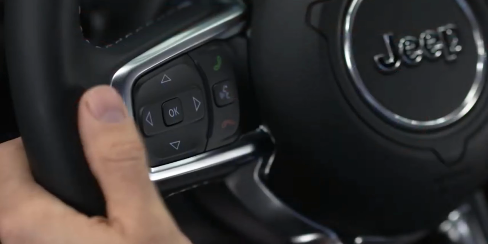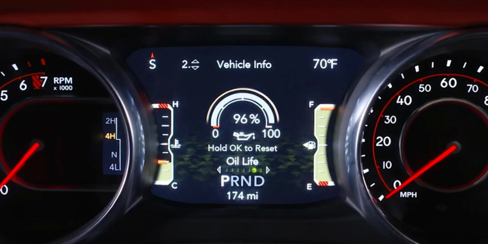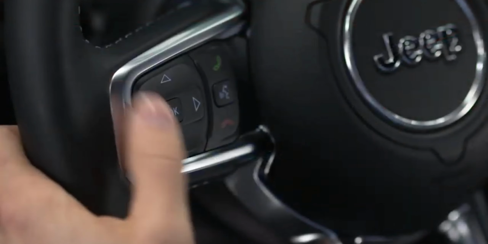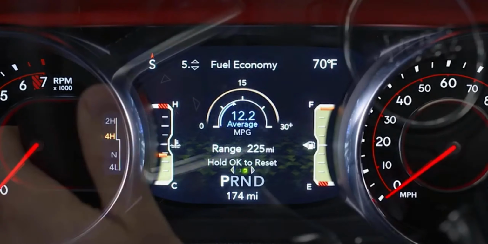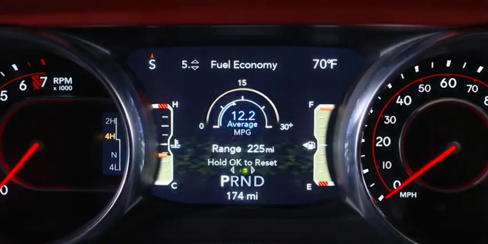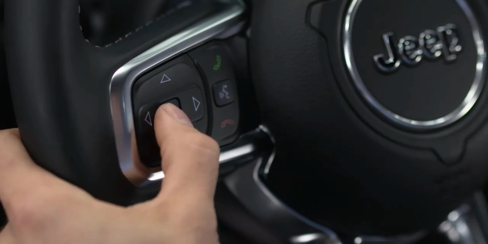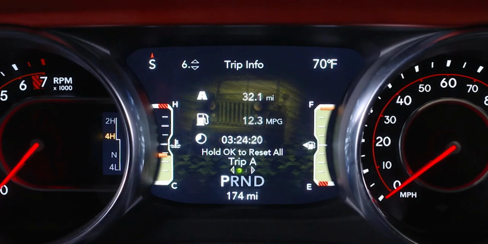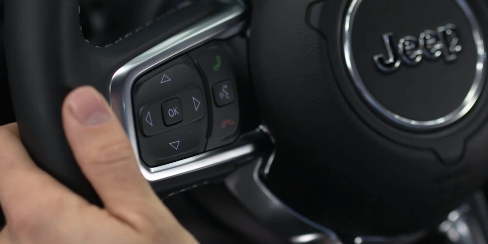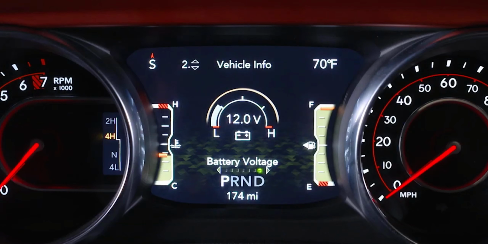Use the steering wheel controls to browse the menus and submenus. Push the up and down arrow buttons to scroll. Push the right arrow button to select. To reset the displayed information, push and hold the OK button for 2 seconds. The left arrow button takes you back to a previous menu.